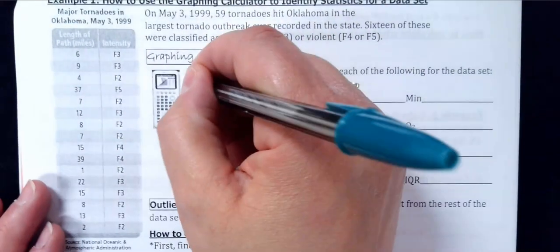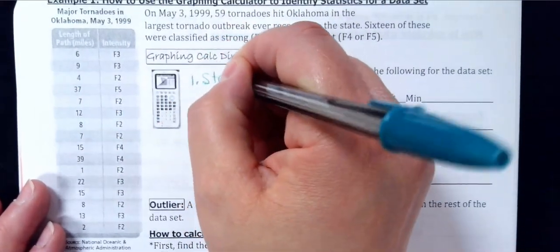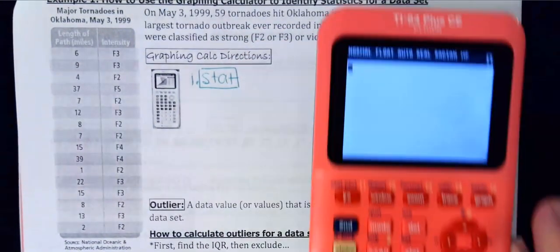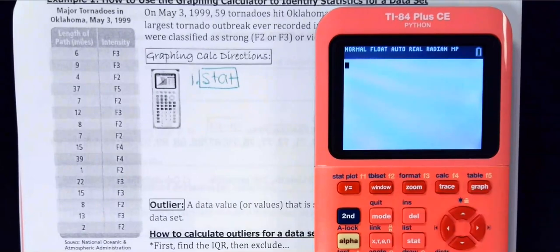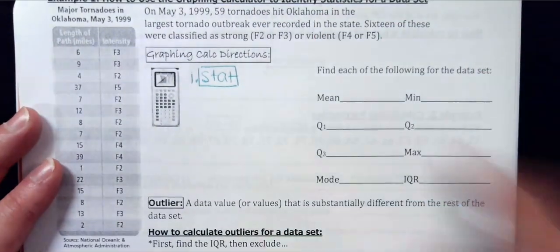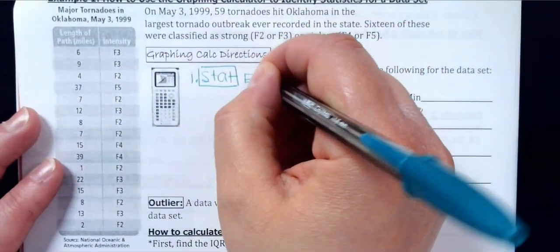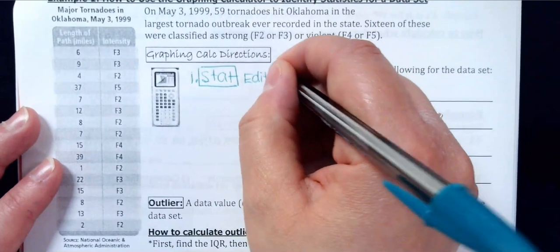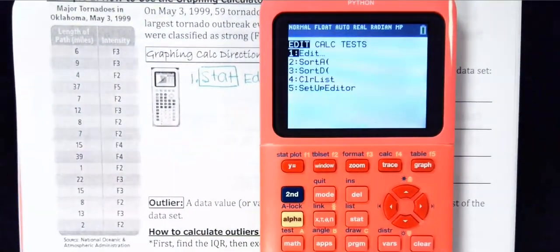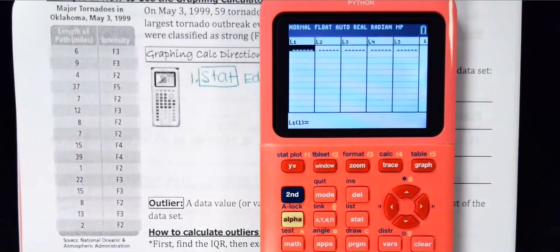Okay, so first thing you're going to do is hit your stat button, which is kind of in the middle, underneath the zoom. It's like the third button down. It says stat. You're just going to hit that. Now, the menu that's on says edit right next to it. You're not going to do anything there except hit enter, because we do actually want to edit and put the data in. It should take you to a screen that looks like this with a bunch of columns.